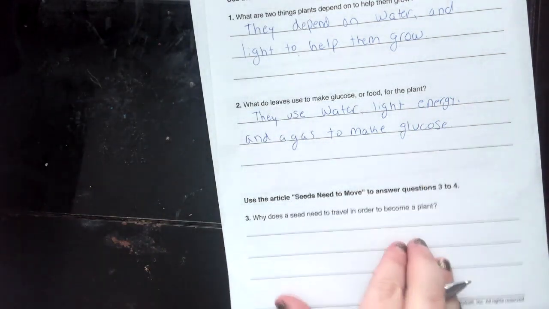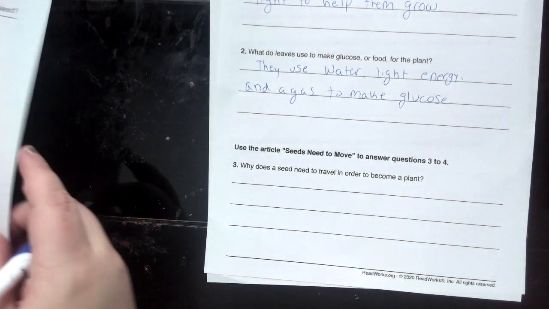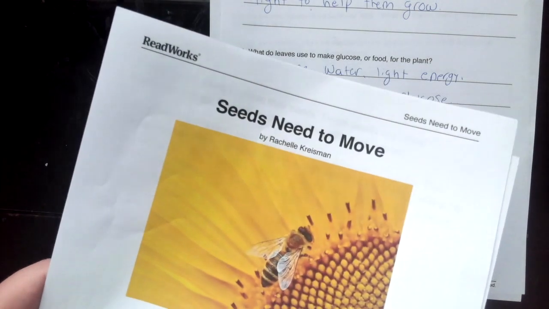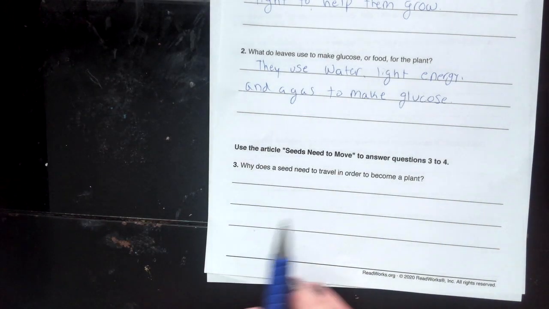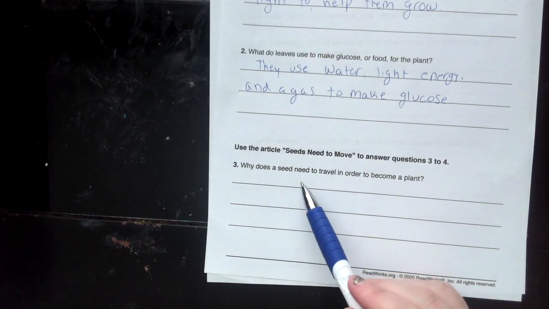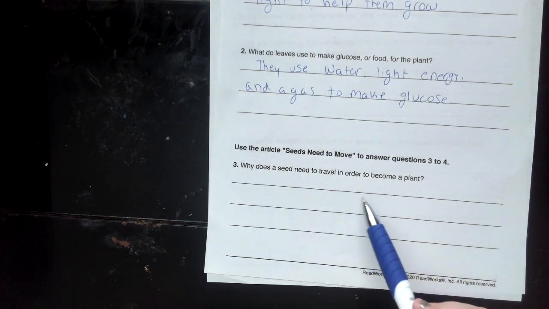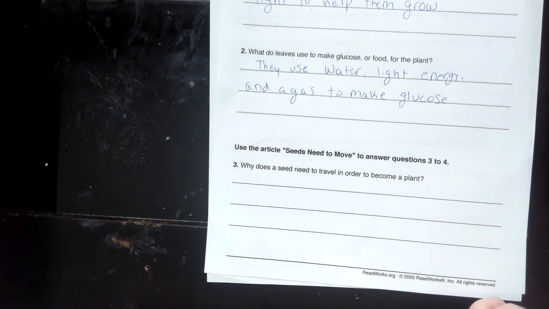Okay. Number 3. We're using our other article, this one, for this question. Why does a seed need to travel in order to become a plant?